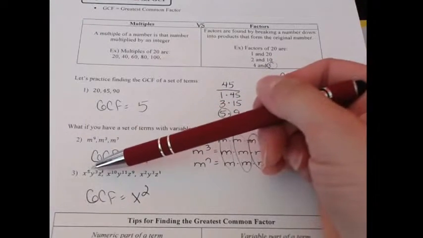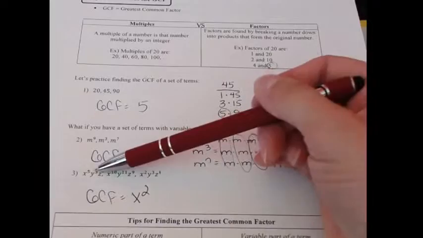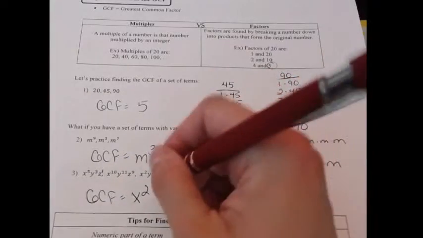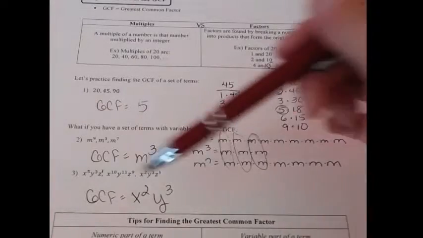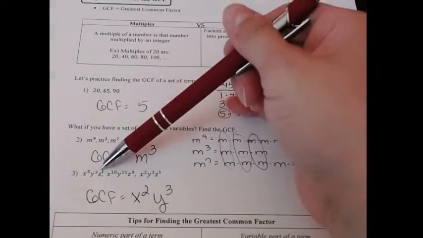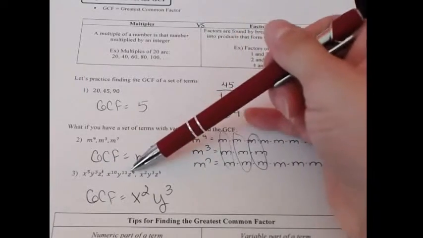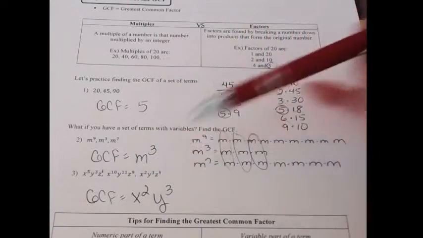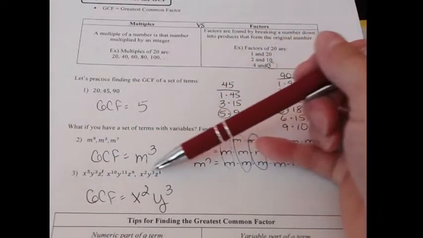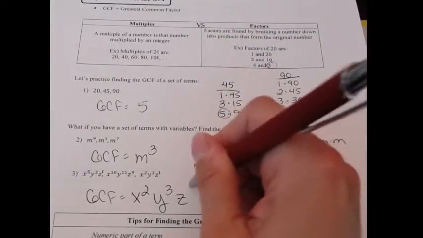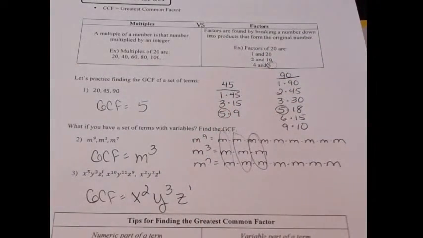Do the same thing with your y's. Take a look at each of those powers. Recognize here that the smallest power is 3, so x to the 2nd, y to the 3rd so far. Now let's notice they each have z. By the way, if they didn't all have a z, you can't factor it out, right? It's like, duh, they all have to have it in order to be able to contribute. Looking at your z's, we recognize that the most we can take is z to the 1st. So x squared, y to the 3rd, z to the 1st is actually your GCF.